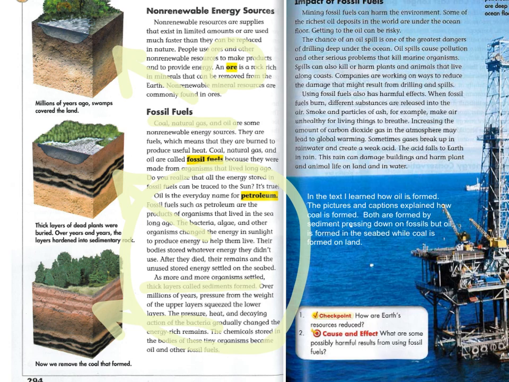So I'm stating what I learned from the text, but then I want to tell specifically about the text features. So I might continue with another sentence saying, the pictures and captions explained how coal is formed. To then wrap my statement up, I'm going to compare and contrast both of the text and the information given. So my last sentence would be, both are formed by sediment pressing down on fossils, but oil is formed in the seabed while coal is formed on land. This gives the best representation of what I learned.